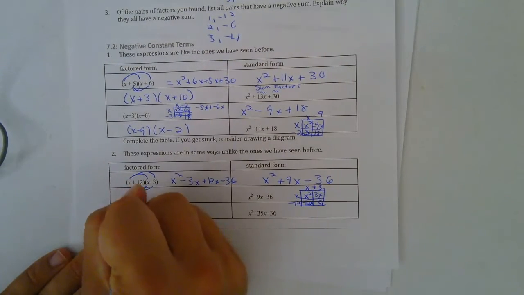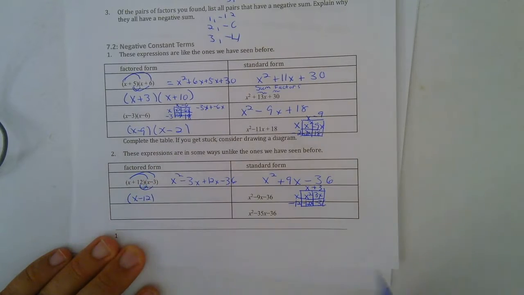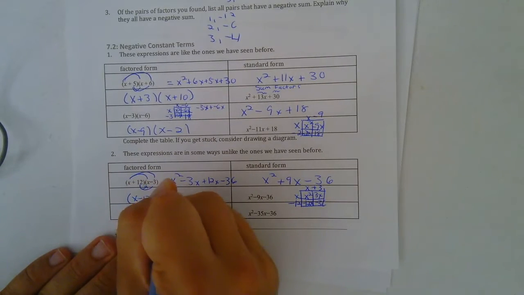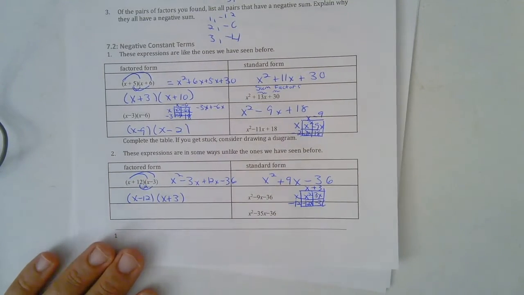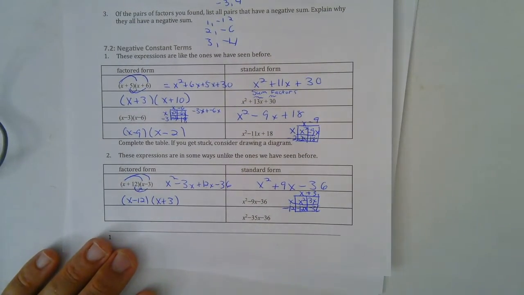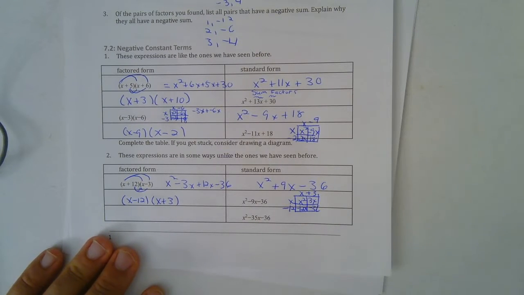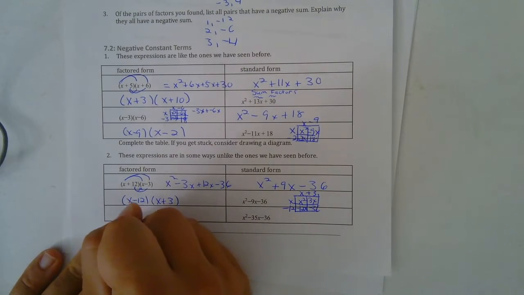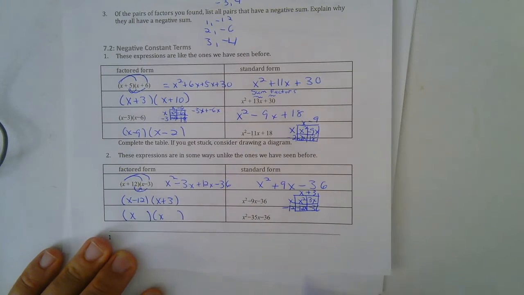So down here, that would make x minus 12, and here that would make x plus 3. So now if we have x squared minus 35x minus 36, well, in looking at that, we have definitely in the first pieces, x and x.